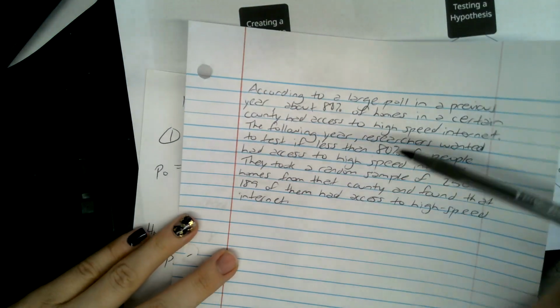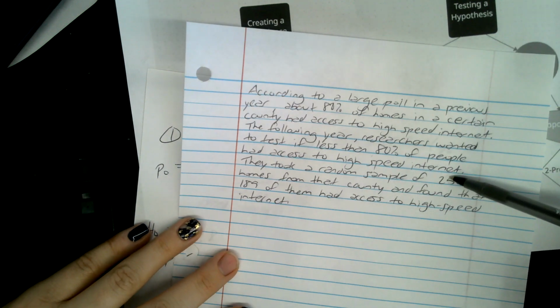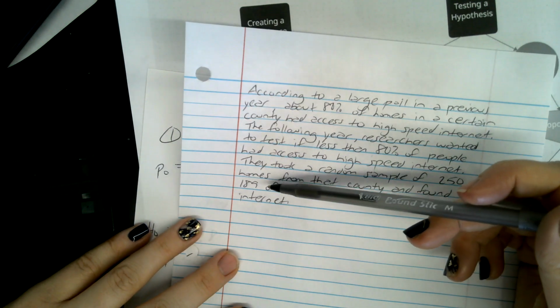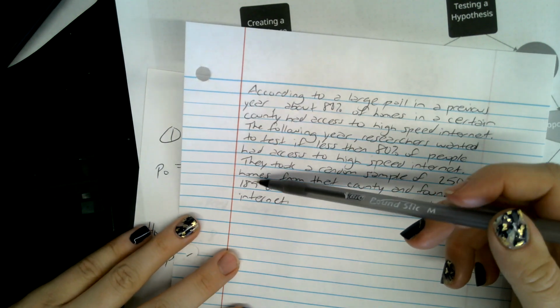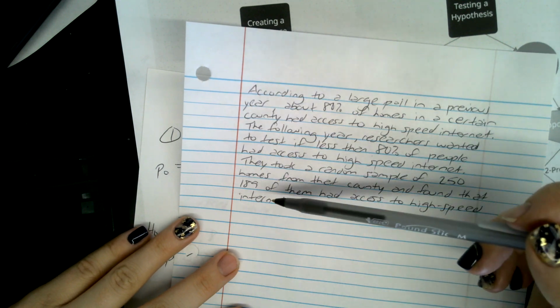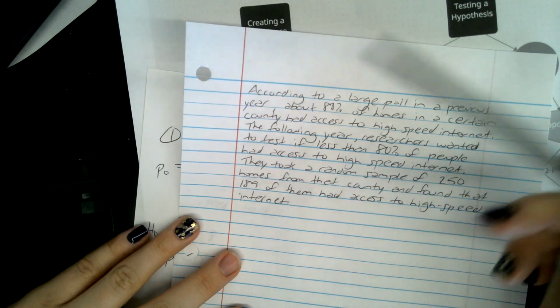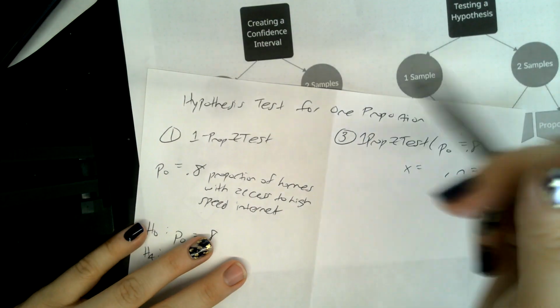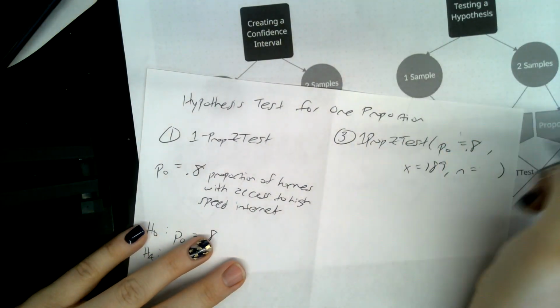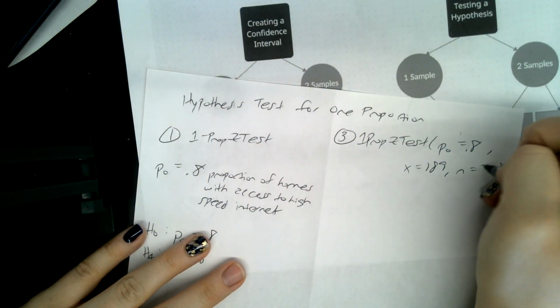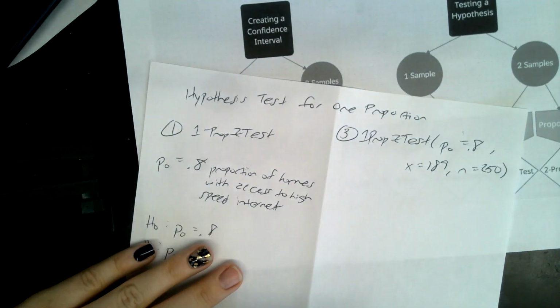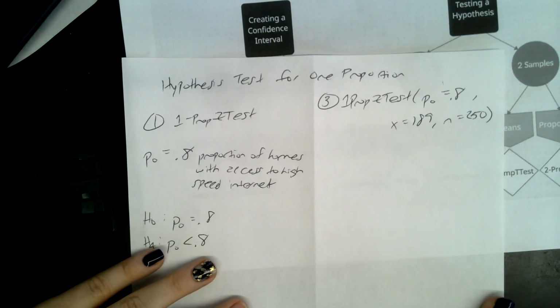So if I look in my problem, it says they actually went out and took that random sample of 250 homes, and 189 of them had high-speed internet. So the number of successes here, our X value, is 189. The sample size was 250. They had 250 homes that they sampled from. So that will go into our calculator.